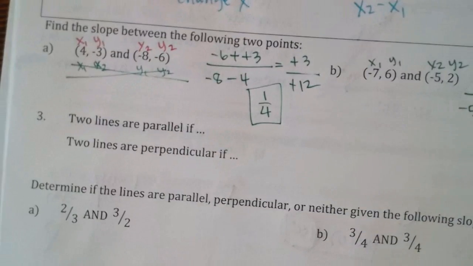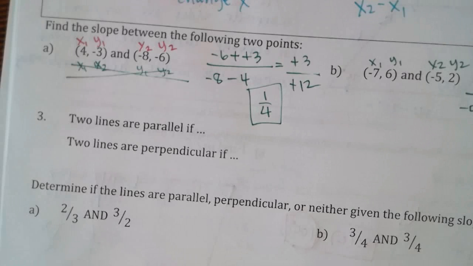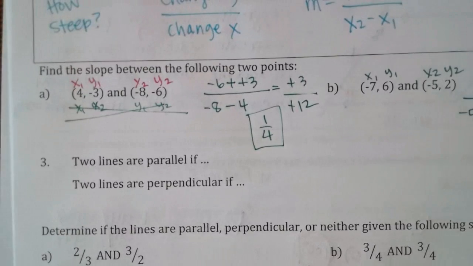All right, we've already talked about the first one. How do you know if two lines are parallel? They have the same slope. How do I know if two lines are parallel? Because they have the same slope.